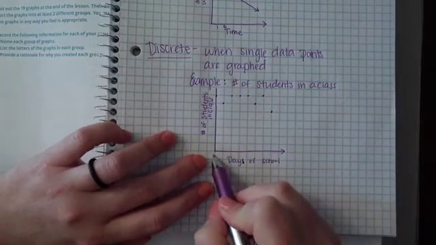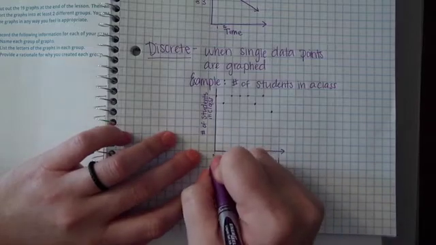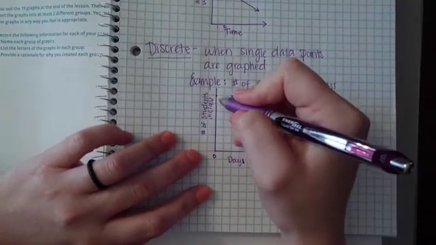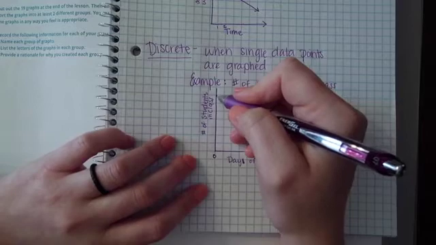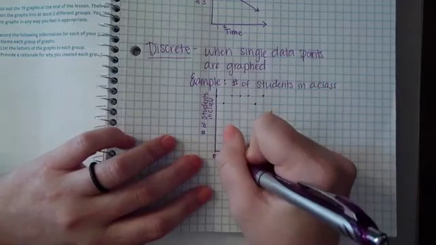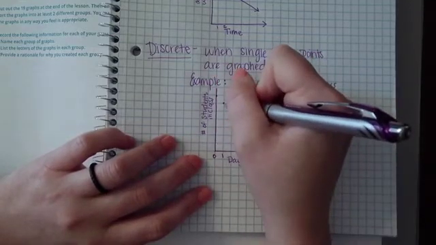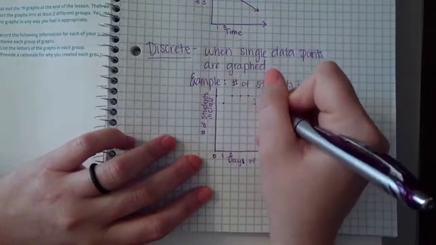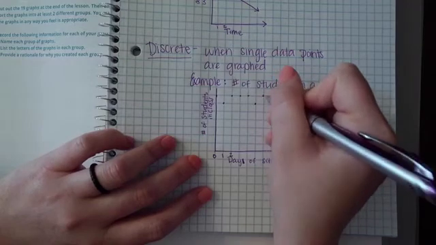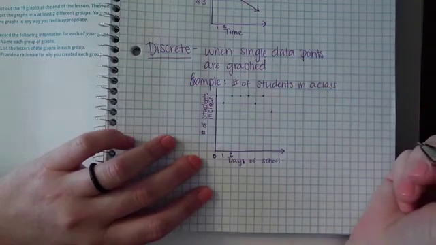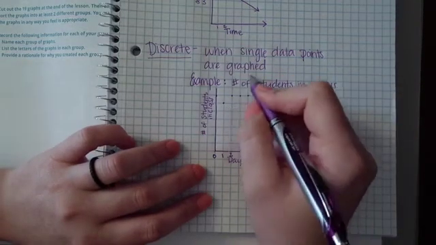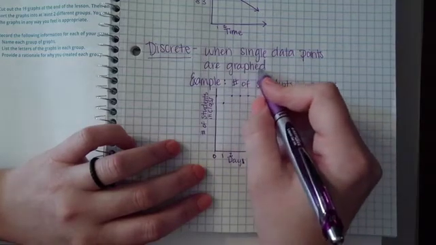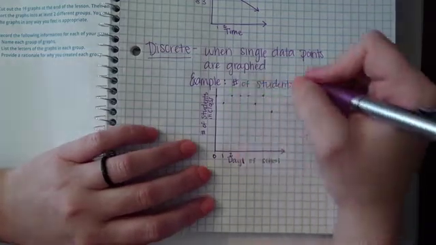So before school started, I had a certain number of students in my class on my roster. After one day, I lost one student. The next day, I gained a student, and then I stayed the same, lost a student, gained a student, and then lost 2 students. So you can see that the numbers are single data points, and you cannot have a half.